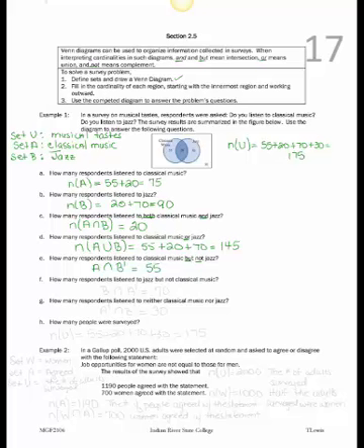Letter F, how many respondents listen to jazz but not classical music? How will we write that? It says how many respondents listen to jazz. Jazz we call set B, but not classical music, intersect A complement. So who only likes jazz? How many respondents? 70.